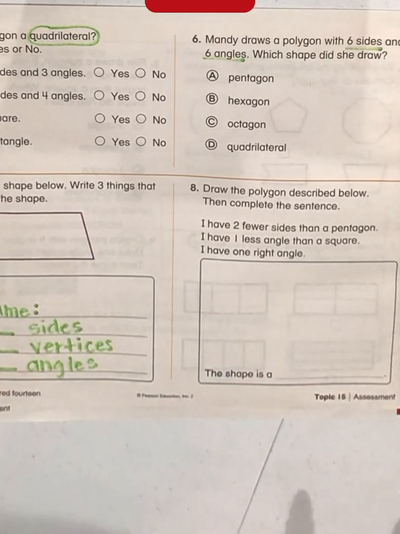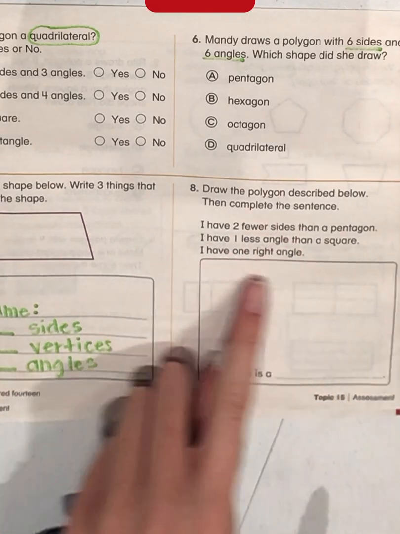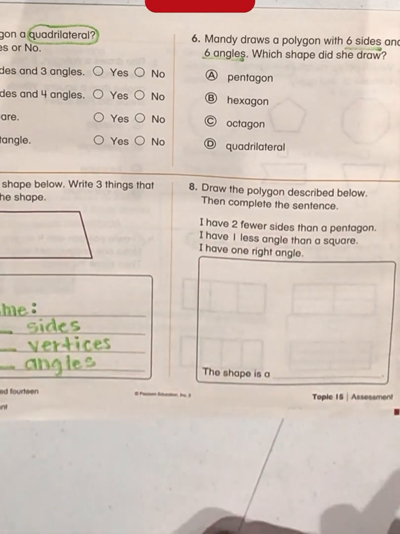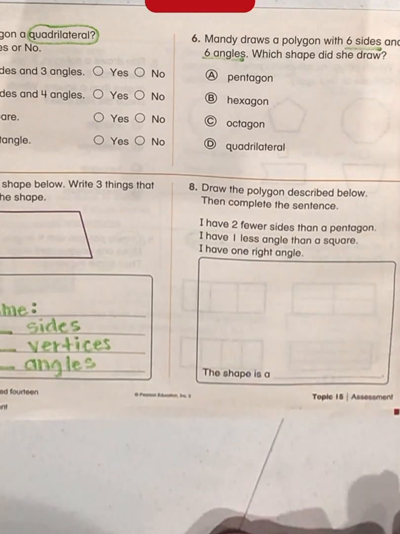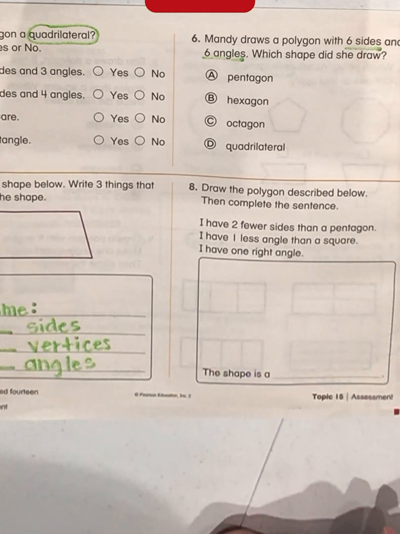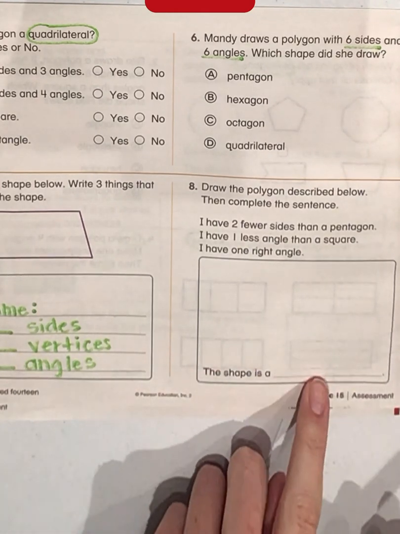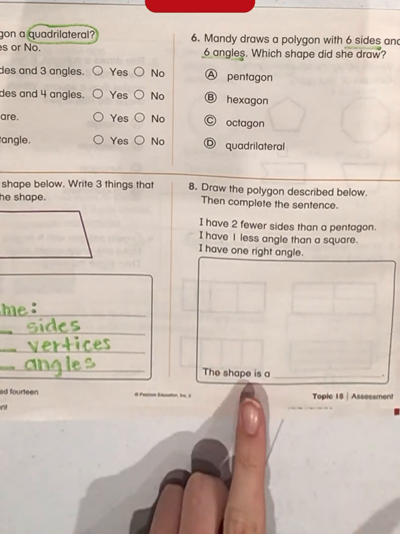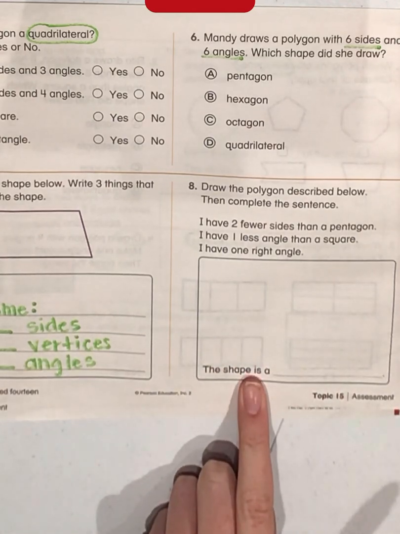Number 8, they want you to draw this polygon. You're going to read these clues and draw the polygon. It's kind of a riddle, so make sure you read it carefully. And then you're going to complete the sentence. So you're going to draw it and then tell me the name of the shape. Okay.